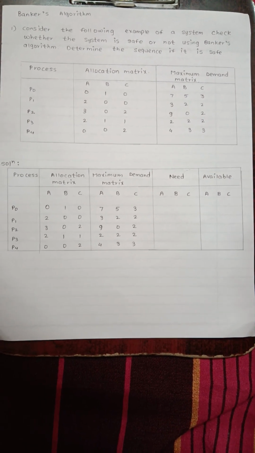A bank would never allocate its money in such a way that it can no longer satisfy the needs of all its customers. The bank would try to be in a safe state always. Why is Banker's used? It's based on the analogy of a bank lending resources to customers without running out of funds.